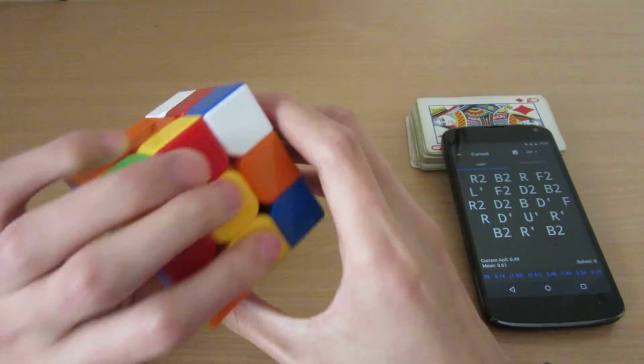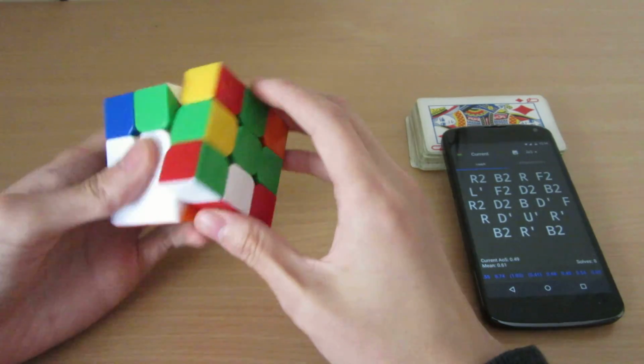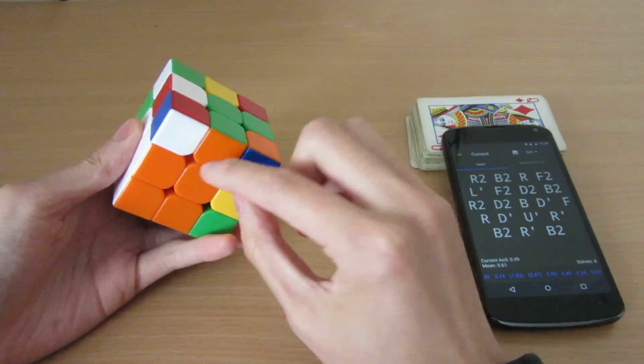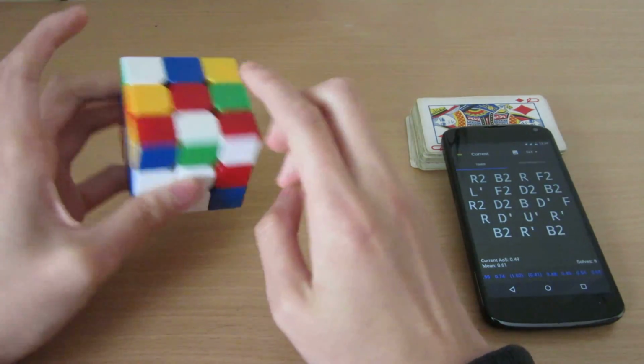Okay, I see that I can. Yeah, if I go like that, then this edge is solved, and you can solve this kind of like an F2L pair into here.